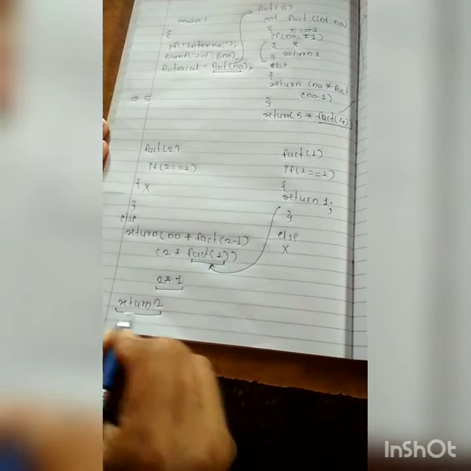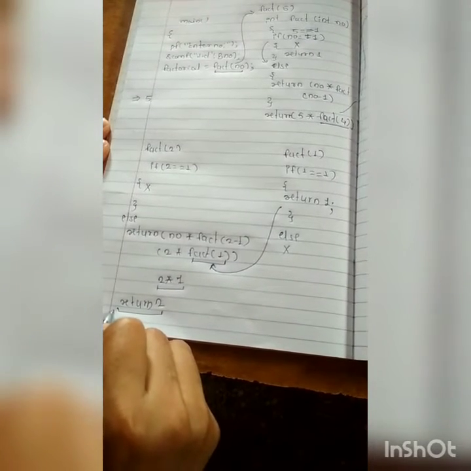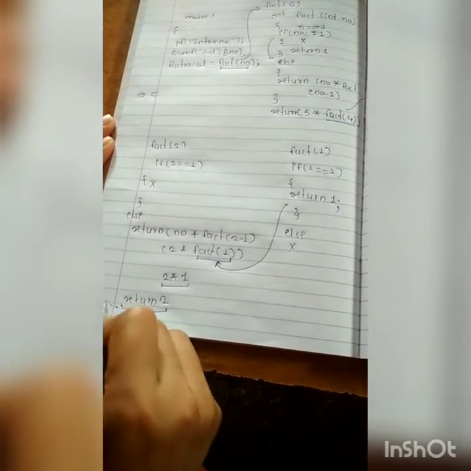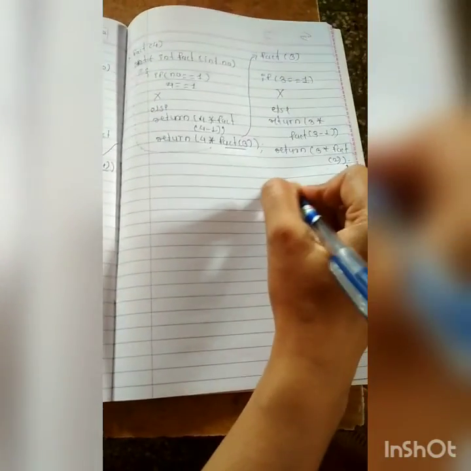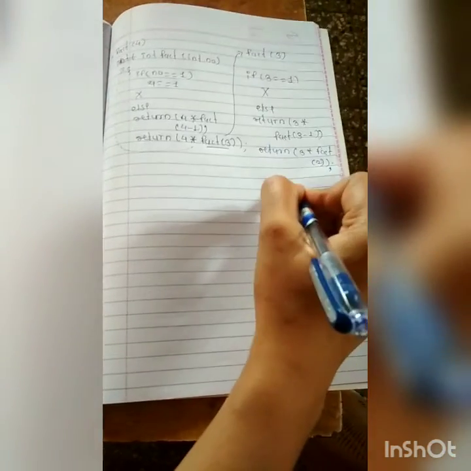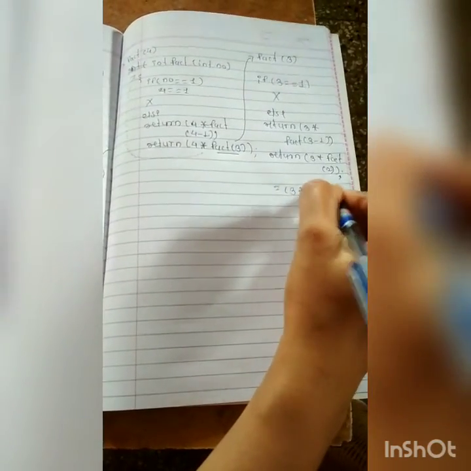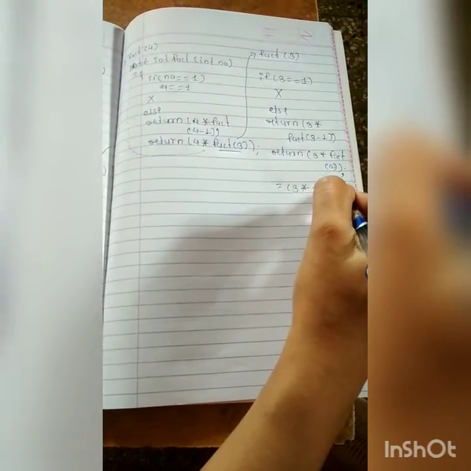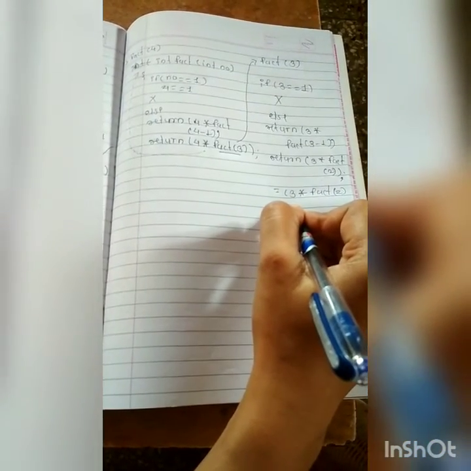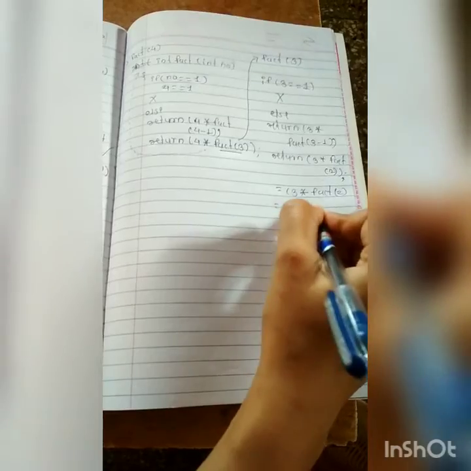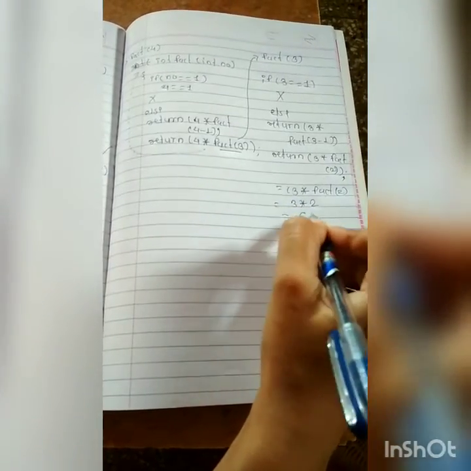Return 2 goes back to the called function, that is fact of 3. Here 3 into fact of 2, which is 2, gives 6.